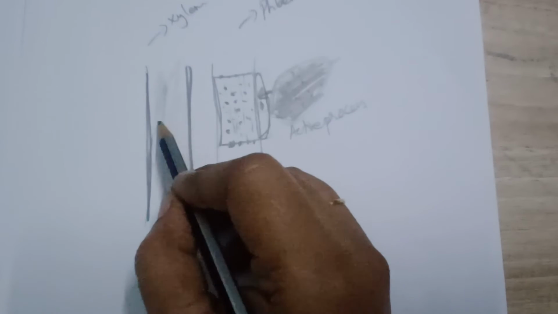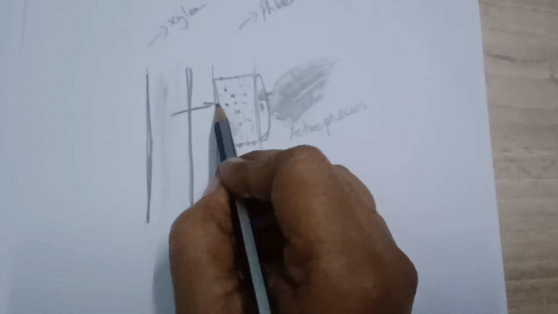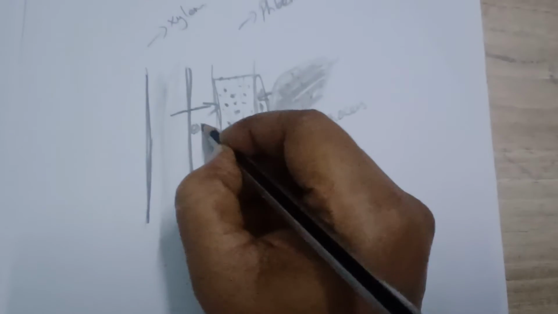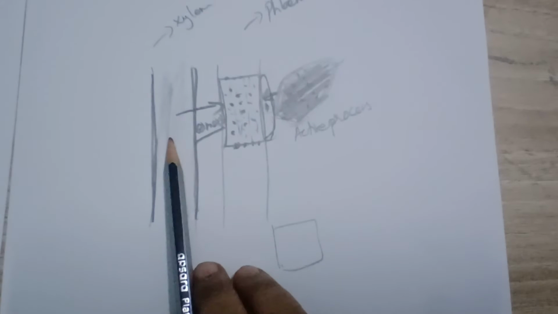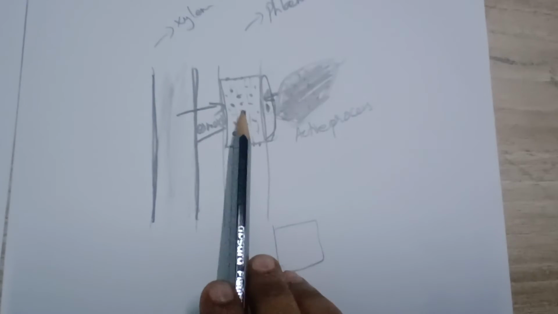So what happens? The water will flow from xylem to the phloem through osmosis to make it equal. To make the concentration equal, what happens? By osmosis. You know that from lower concentration area to higher concentration area, the water will move. So from xylem, water will be moved to the phloem.